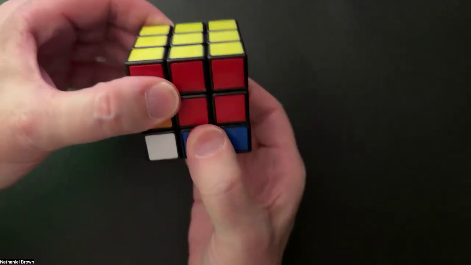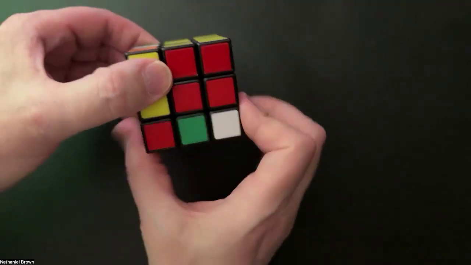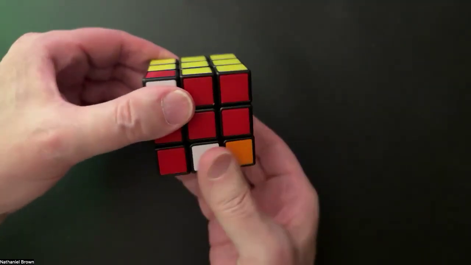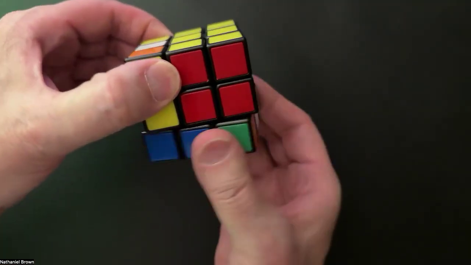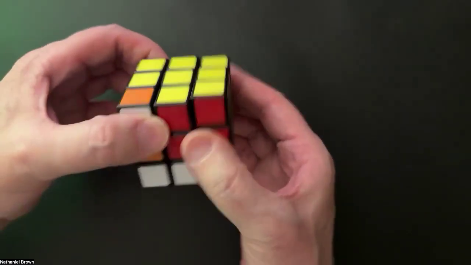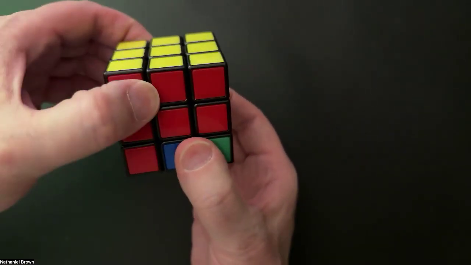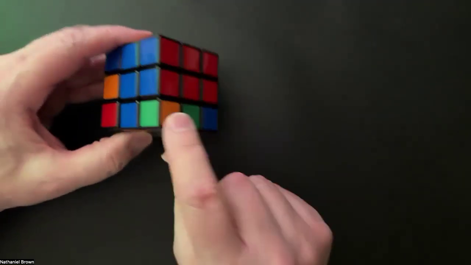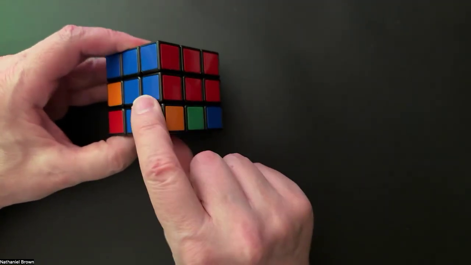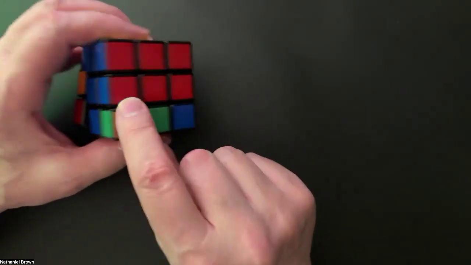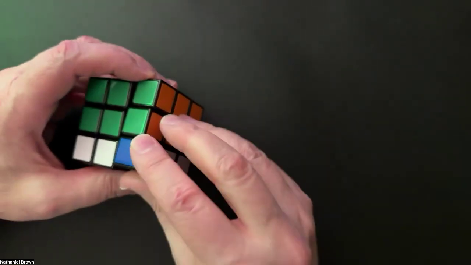Ready? Across, down, back, up, back, down, back, twice. Up, across, down, across, up, back. Great. Look at that. Blue and red. Perfect. Okay, so good, good, good.